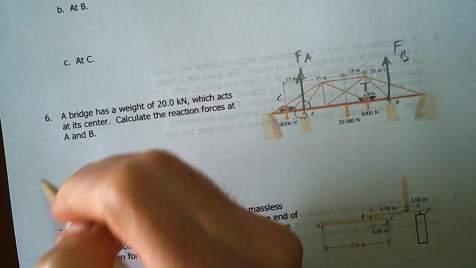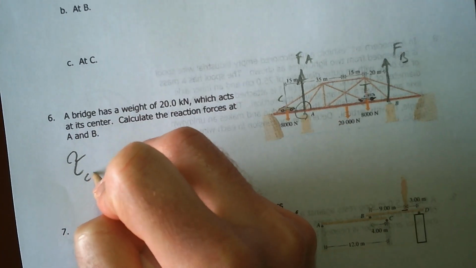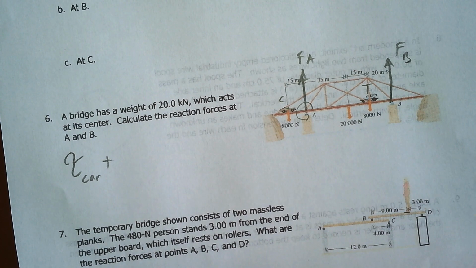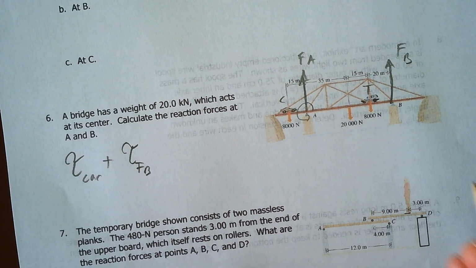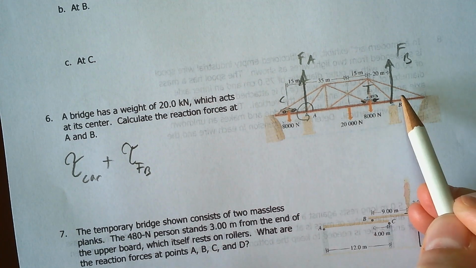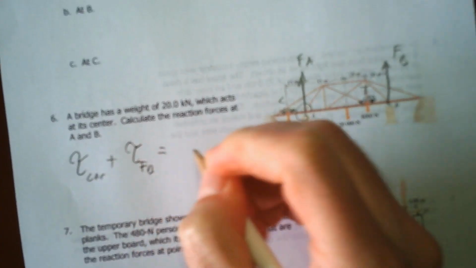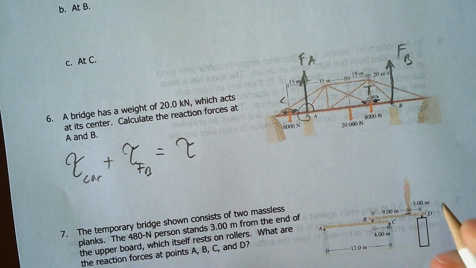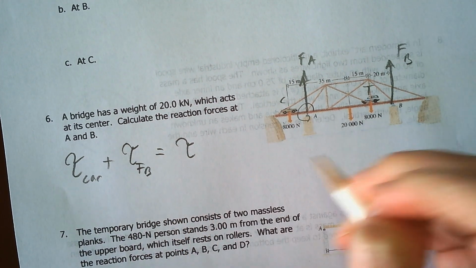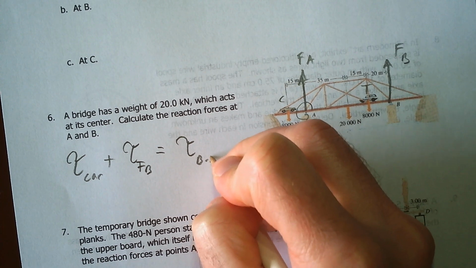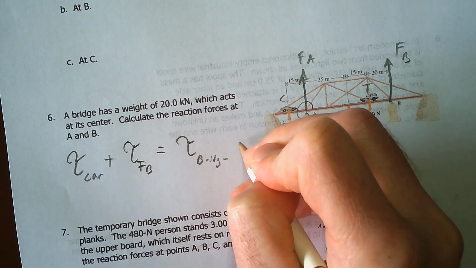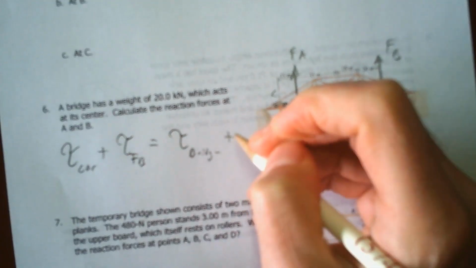So it's going to be the torque from the car plus the torque from FB, because if you remember those are trying to go counterclockwise, has to be equal to the torque from the bridge, which is that 20,000, so bridge, plus the torque from the truck.